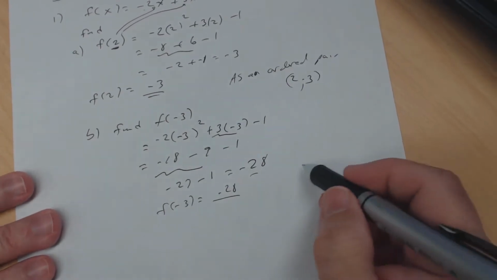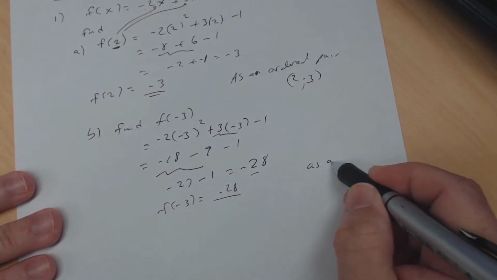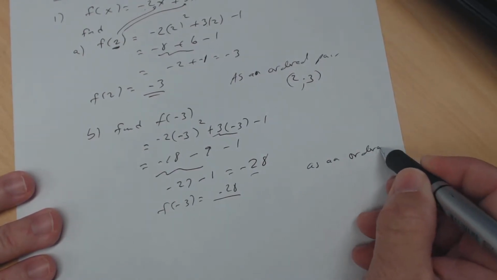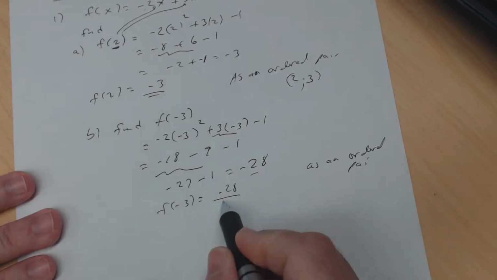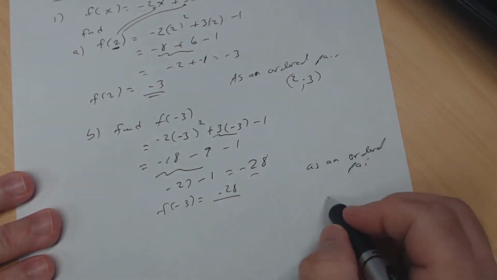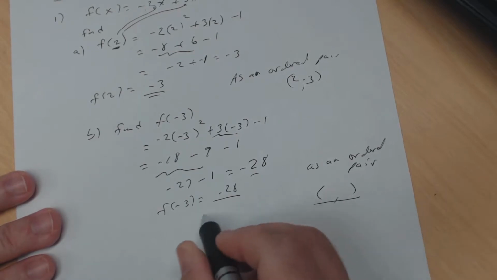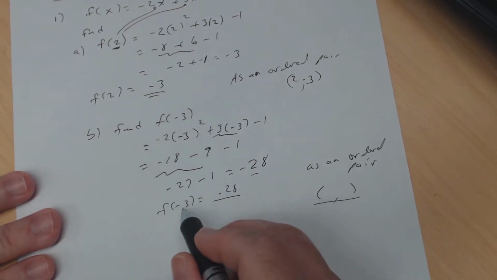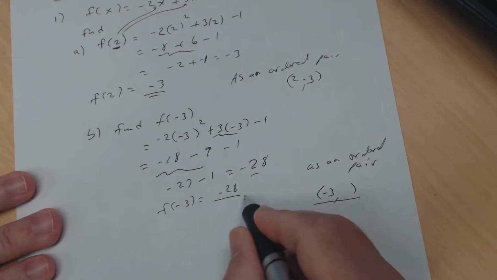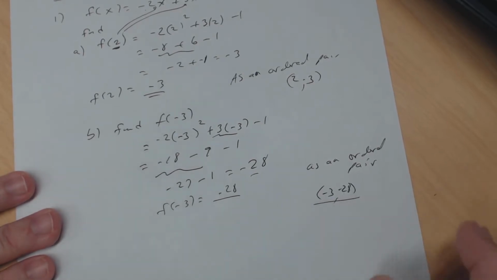So if you were to graph this as an ordered pair, now that's what you put in the blank. You put in the blank negative 28. As an ordered pair, this would be your point. Remember x, y. So x is negative 3, so my y value is negative 28.